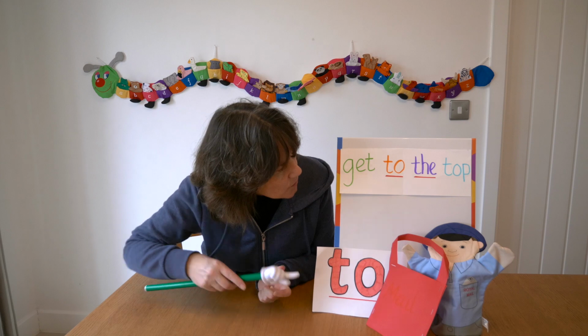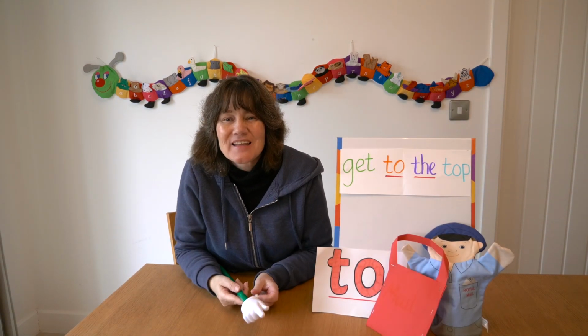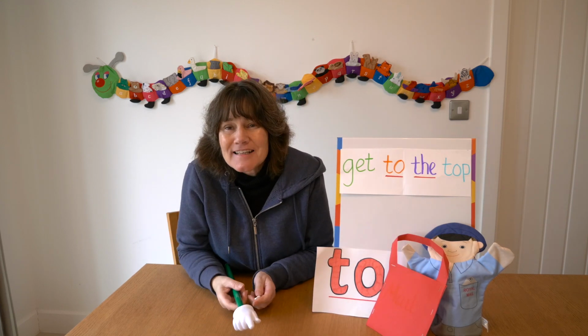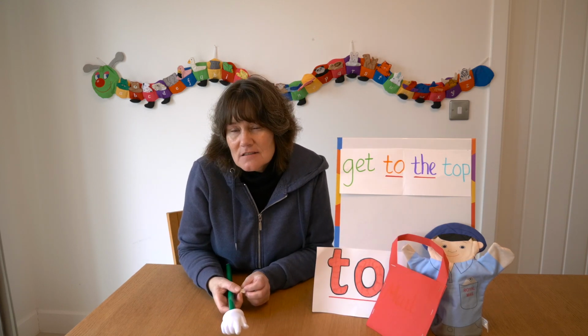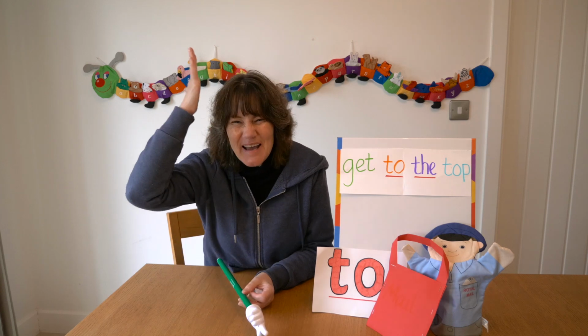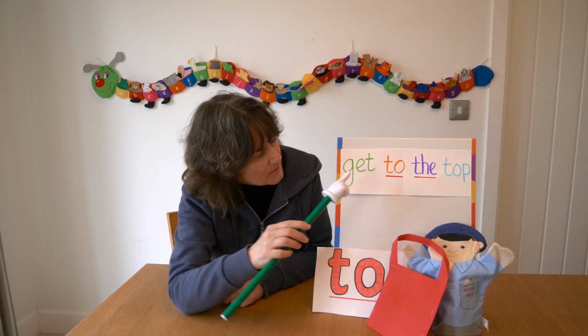But before we do, I noticed that there are 1, 2, 3, 4 words, and they've got spaces in between them, haven't they? And 2 of our words are underlined in red. So 2 of the words we have to just know and keep in our head.